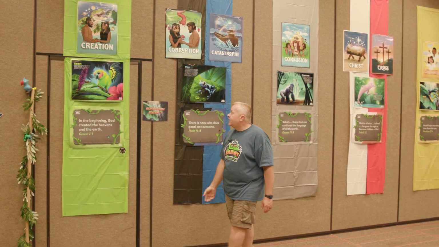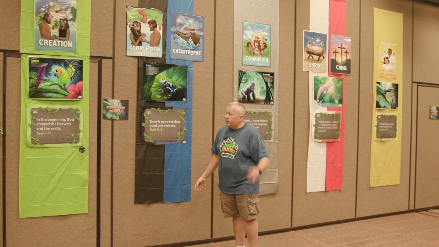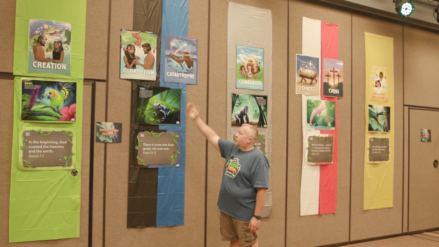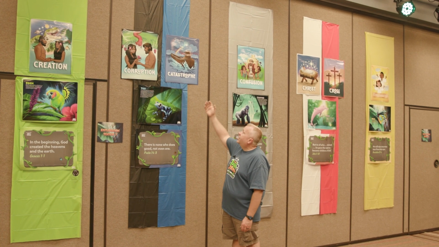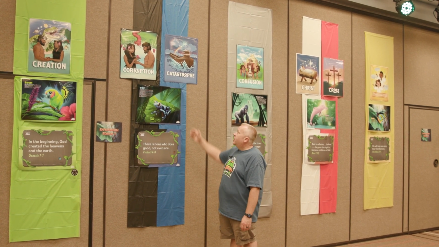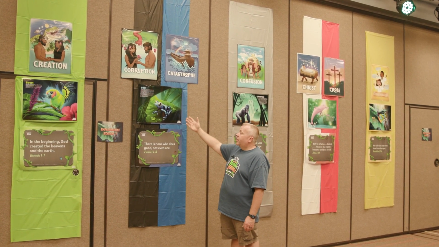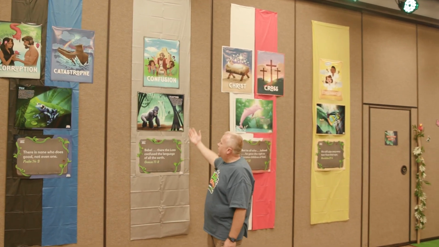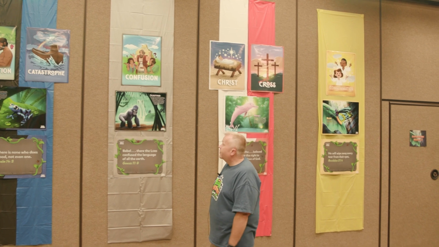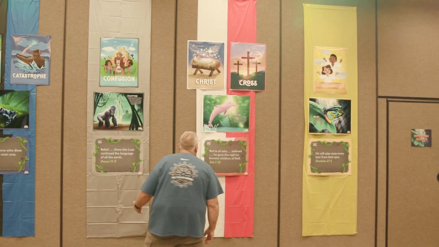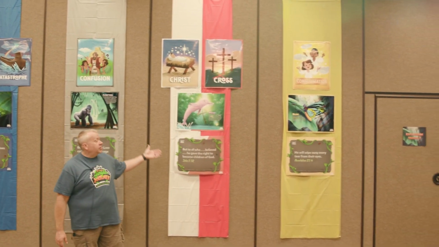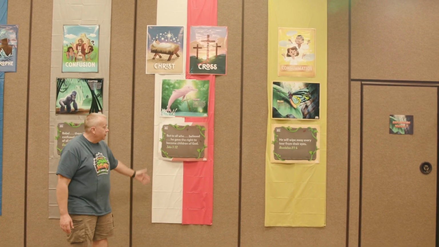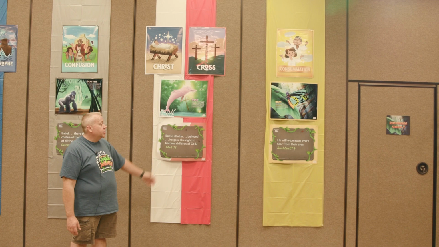On day two, we're actually heading to two of the seven C's. We're doing corruption, which is our dark color, and catastrophe, which is blue. And so we doubled up those layers. We double up twice during the week. When we get to confusion, talking about the Tower of Babel, the color of that day is going to be gray. Then on the fourth day, we talk about Christ coming, and we talk about the cross. So we have the white for Christ and the red for the cross.